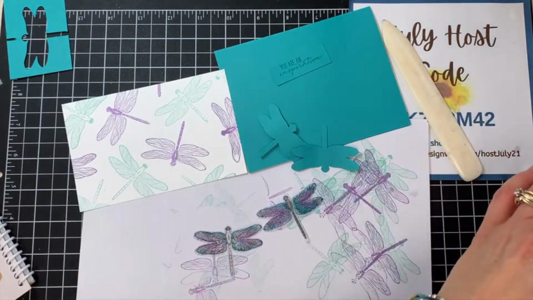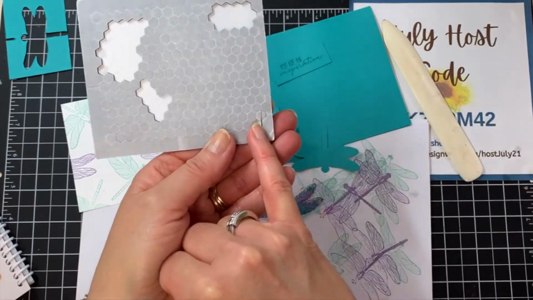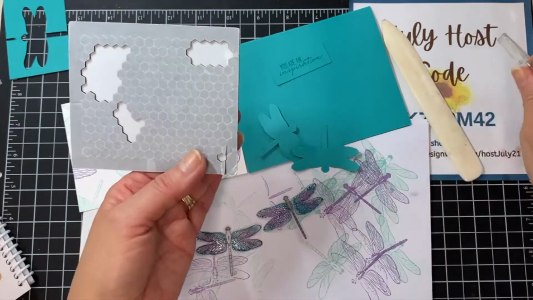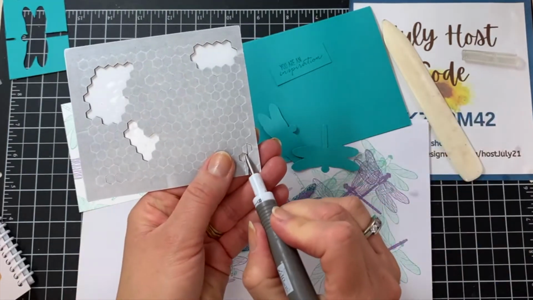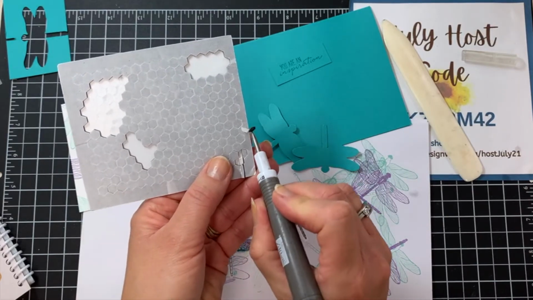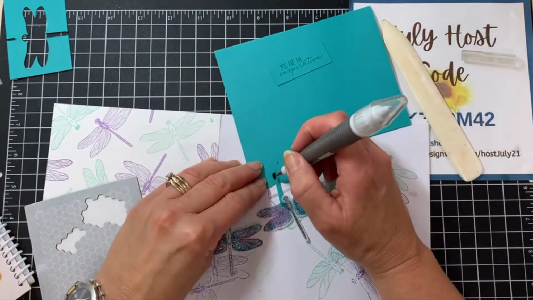Now, I am also going to put, I've cut one of my small dimensionals. So one of my very small dimensionals, and I'm going to pick it up with my take your pick tool. Well, if you won't stick, there we go. Take off that piece. And I'm going to put this right in the middle.